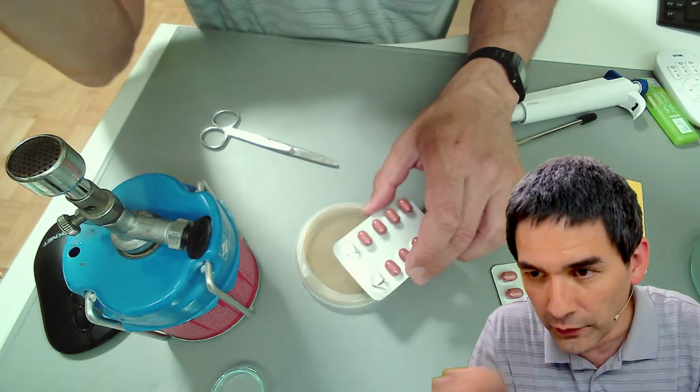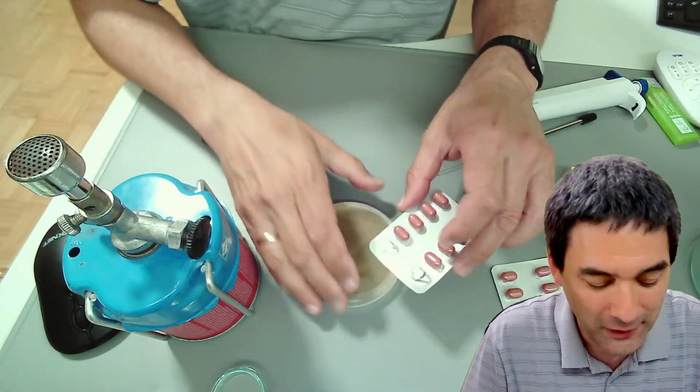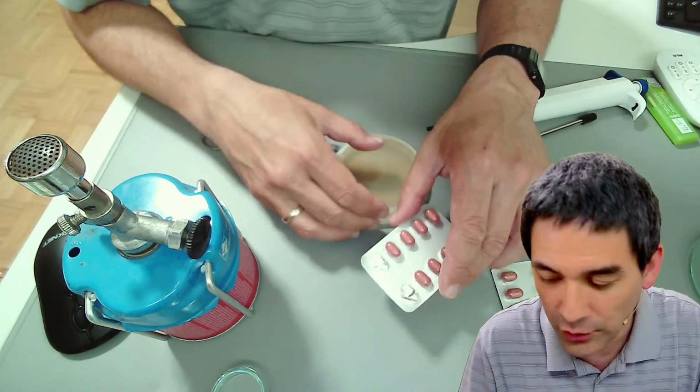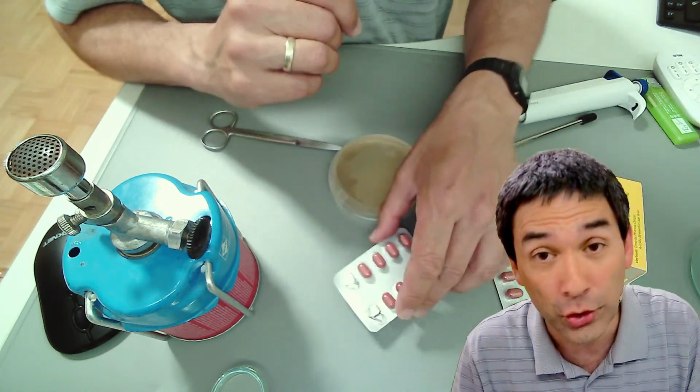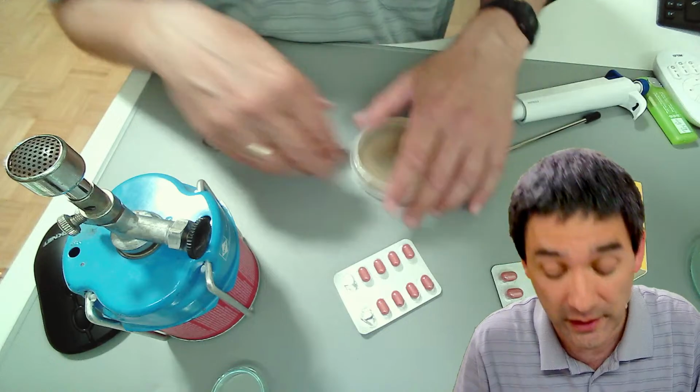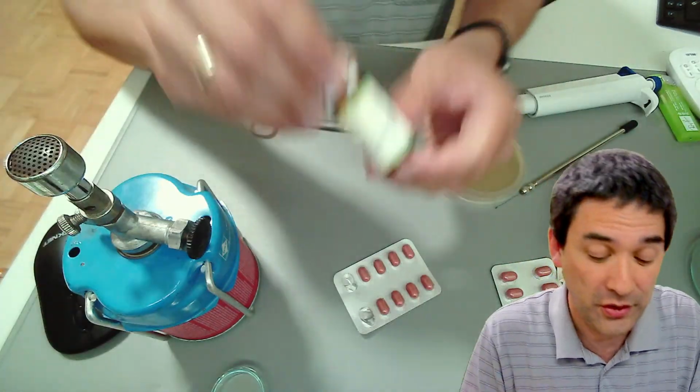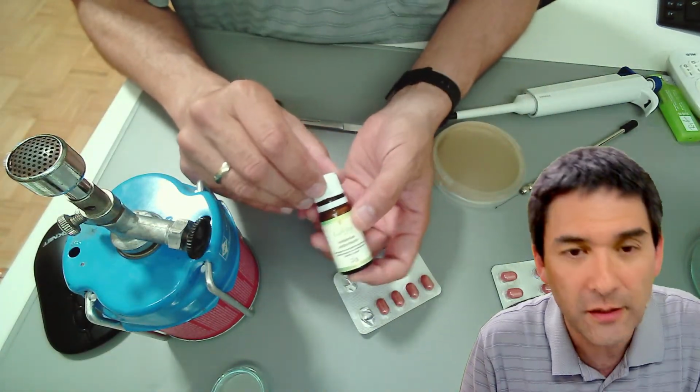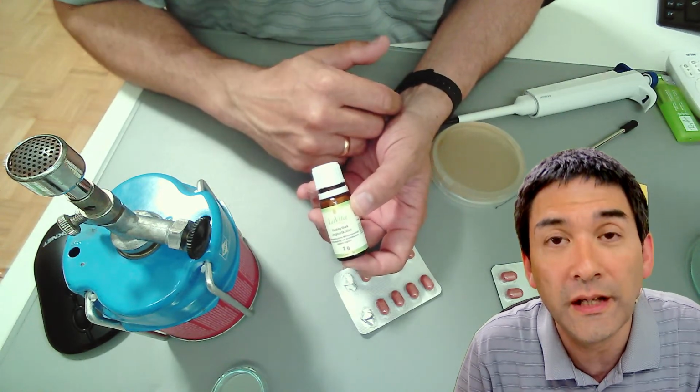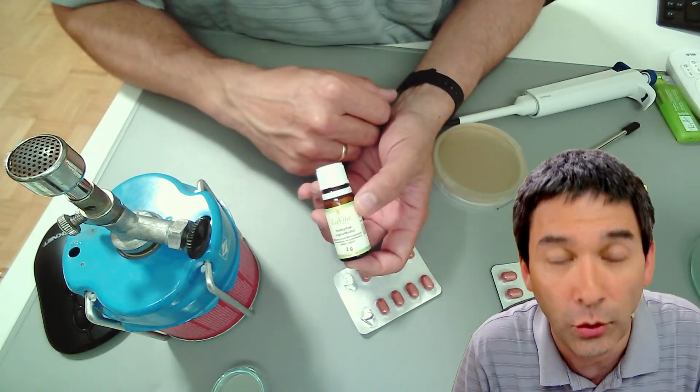I'm just looking over here into the comments. Some people say, "Wow, E. coli in the drugstore." Well, I'm going to show you two other sources of bacteria. I bought this one here as well. You know what this is? Yeah, these are freeze-dried bacteria that you can add to milk to make yogurt, homemade yogurt.